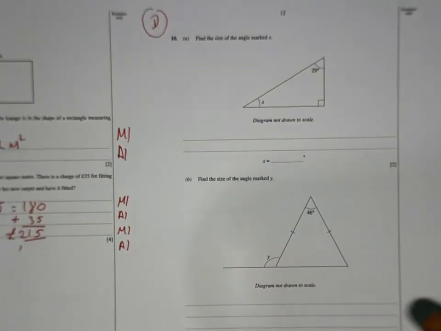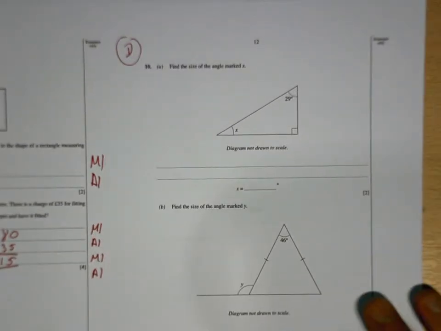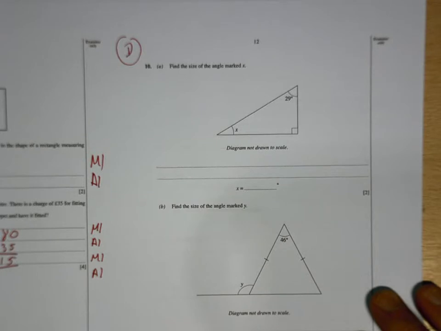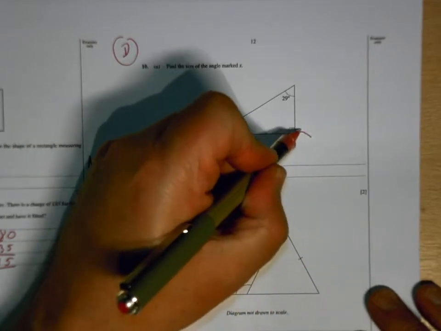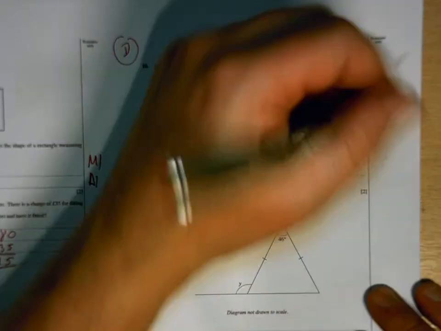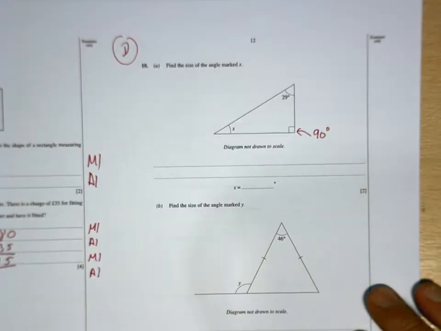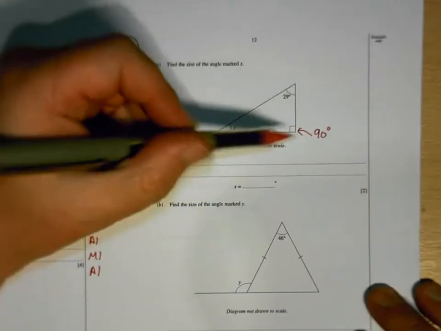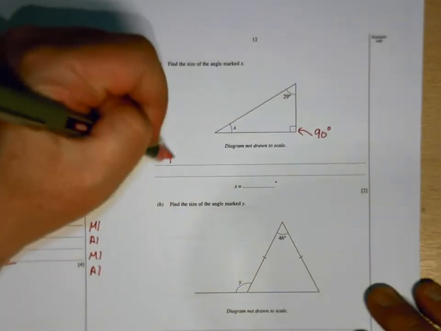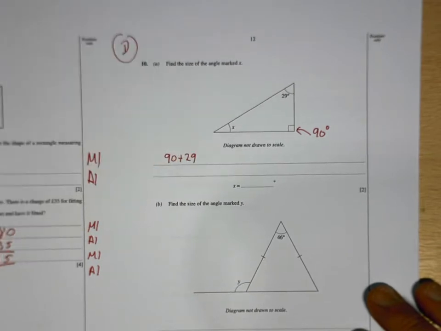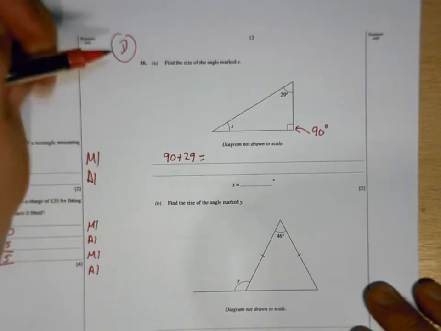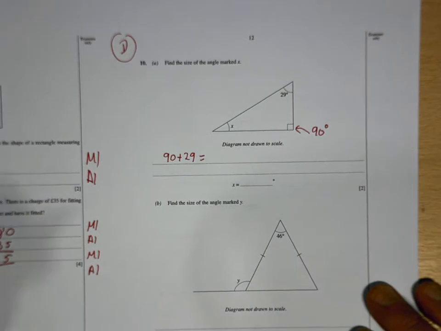Okay, so we're on to the D grades now. 10. Find the size of the angle marked X. So we've got a triangle, so that should trigger for you that angles in a triangle add up to 180, and you also need to know that that symbol there means that that angle is 90 degrees. So we know that 90 and 29 are 2 angles we know. If we add those together, we get 119.